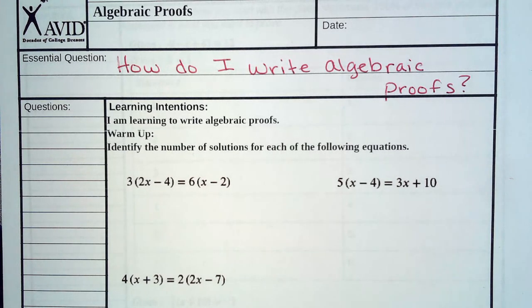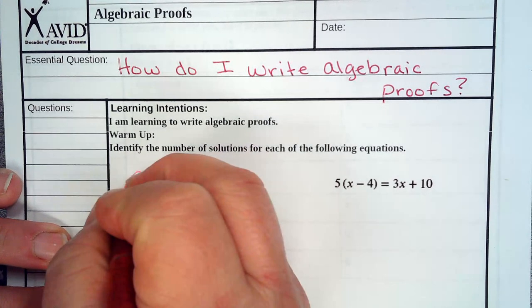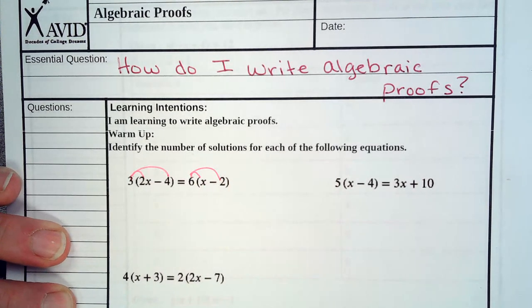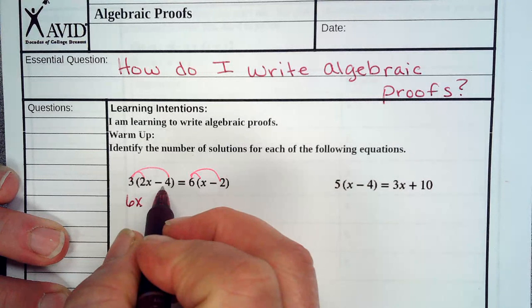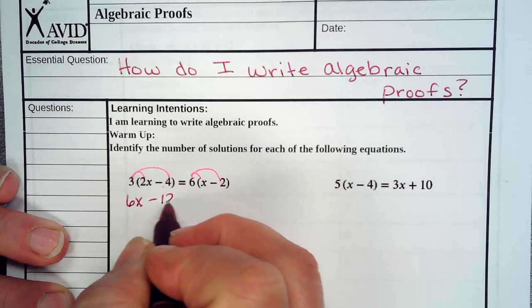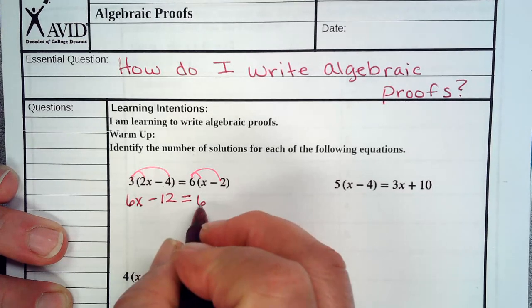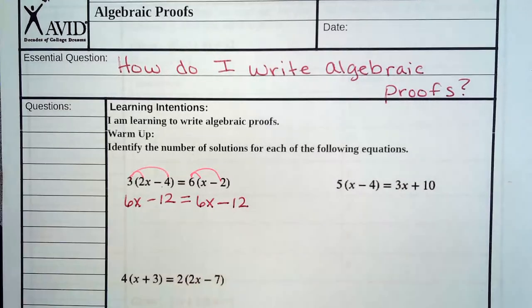Well, I do hope that you tried to do it on your own. If you can get it done successfully, then you know that you've understood that concept. So let's start by distributing. So 3 times 2x is 6x. 3 times negative 4 is negative 12. That is equal to 6 times x is 6x. 6 times negative 2 is negative 12.